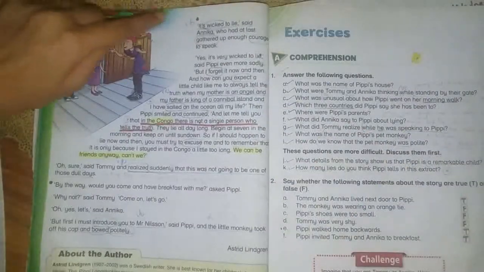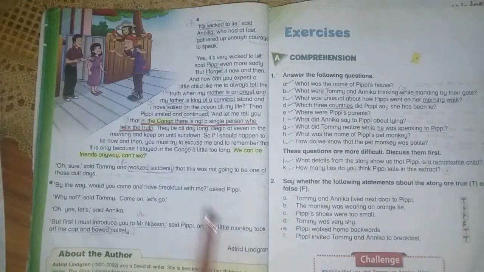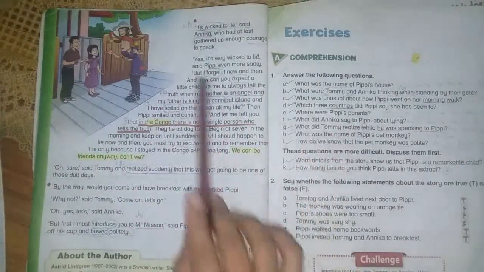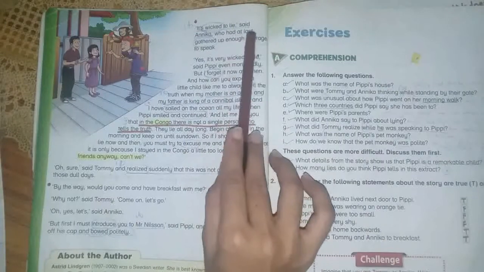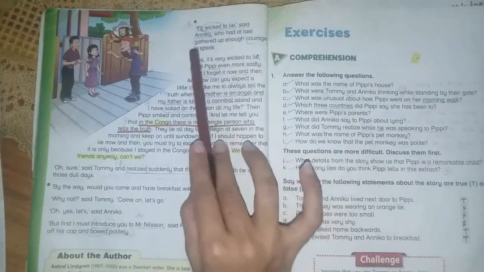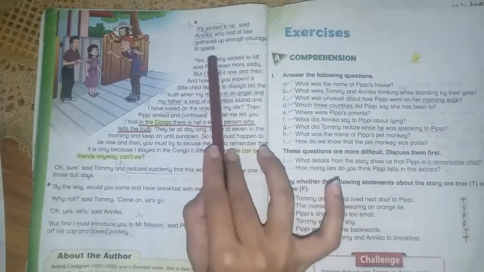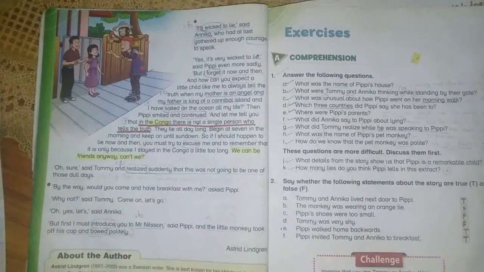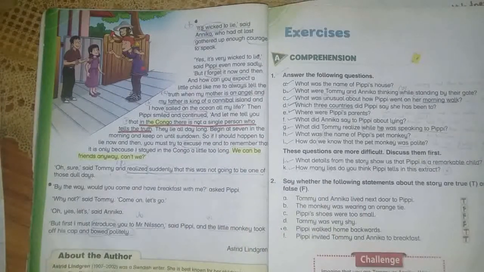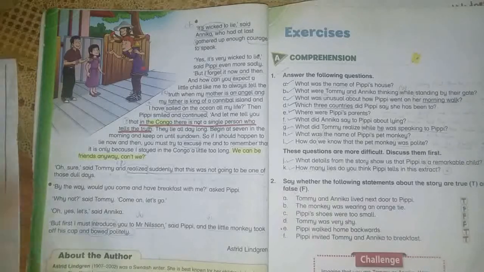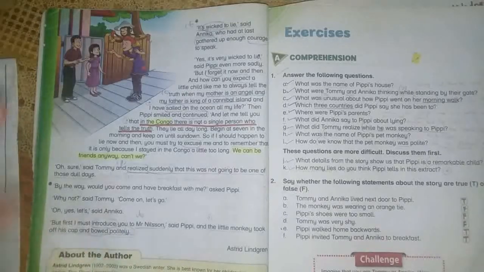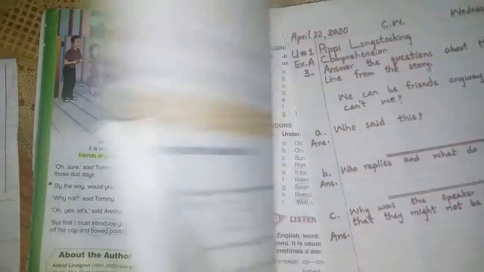Now over here, Annika also said, "It's wicked to lie," said Annika, who had at last gathered up enough courage to speak. These are the two clues that I've given you, but we will not write these exactly on the note copies. I'm going to tell you how you're going to mold the answer in your own words.